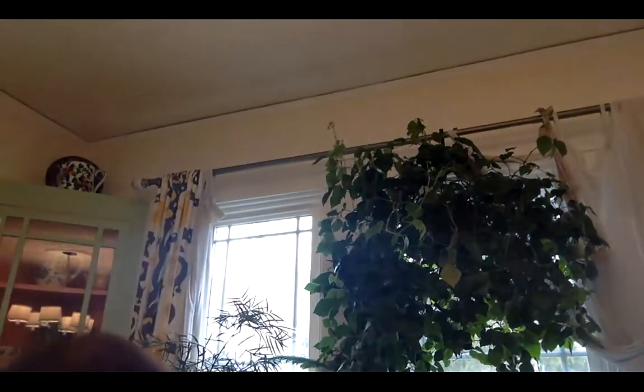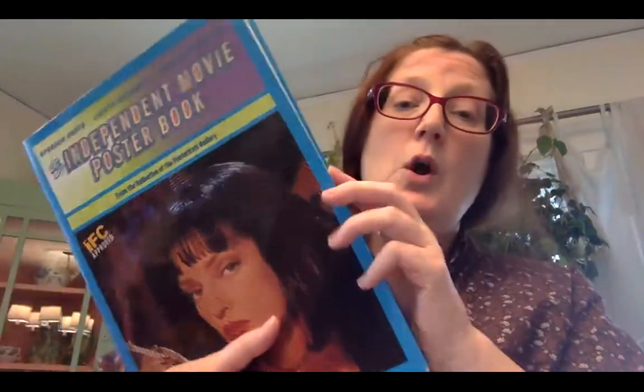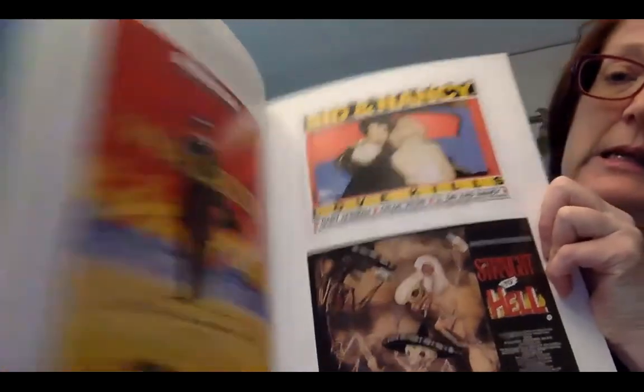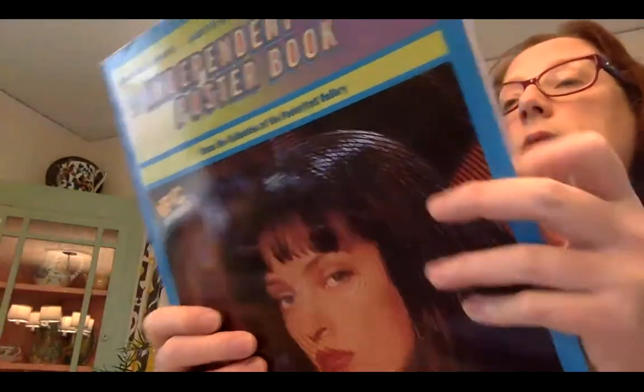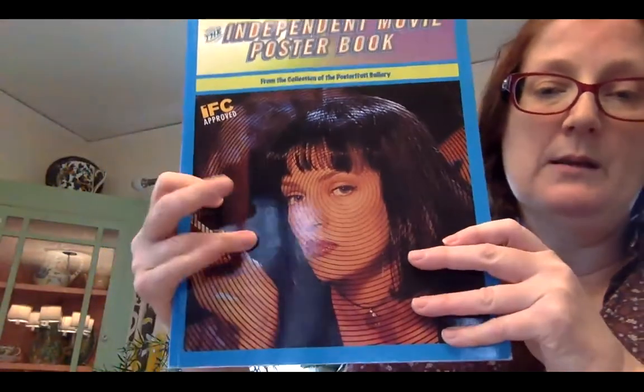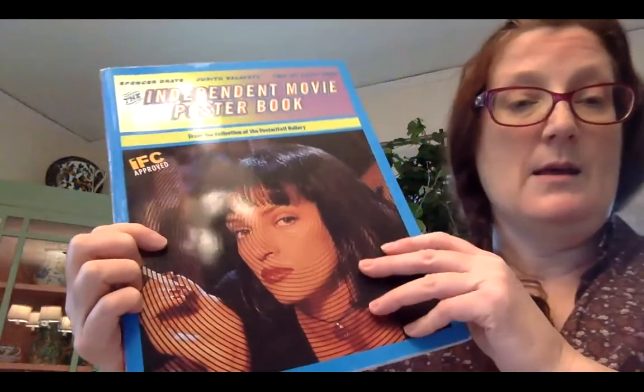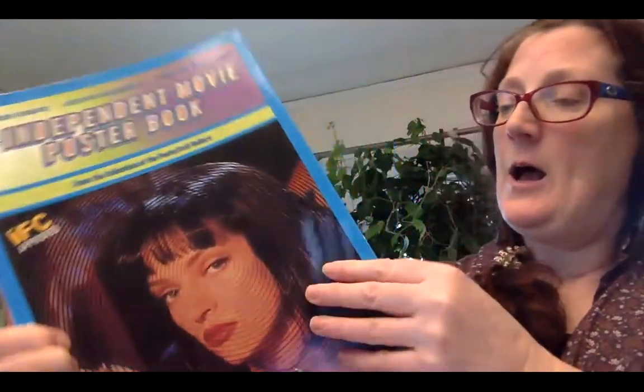But for the variations, number 2, you may want to consider doing your own version of a poster. What should that poster be? Well, it could be a movie poster, right? This is the Independent Movie Poster Book. This is Uma Thurman from Pulp Fiction, Quentin Tarantino.